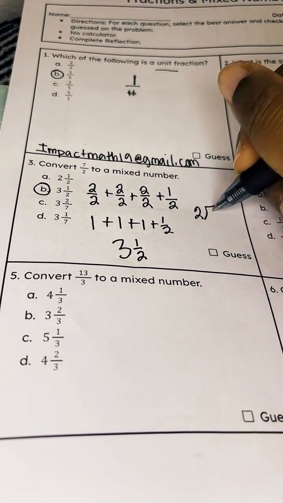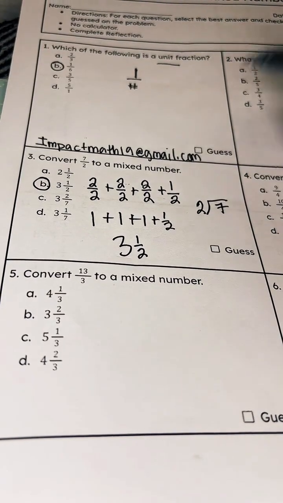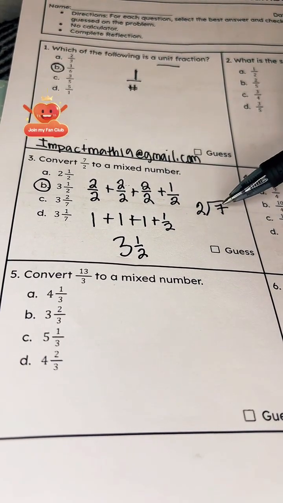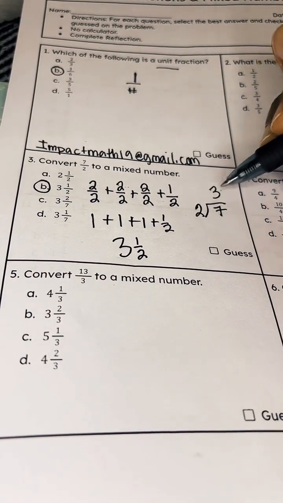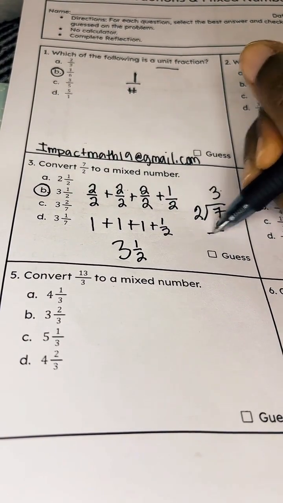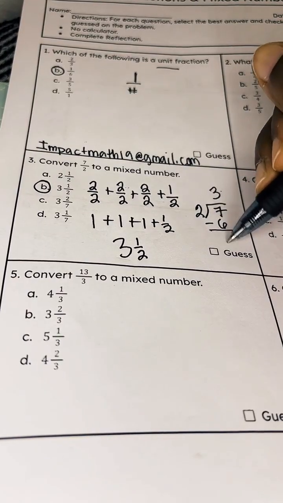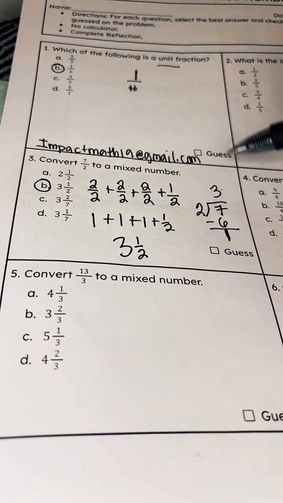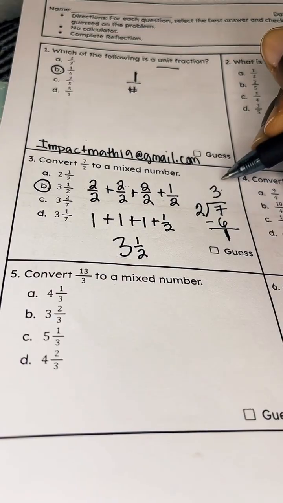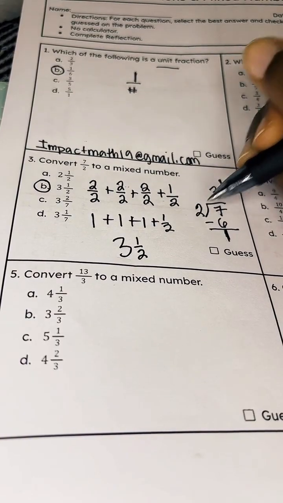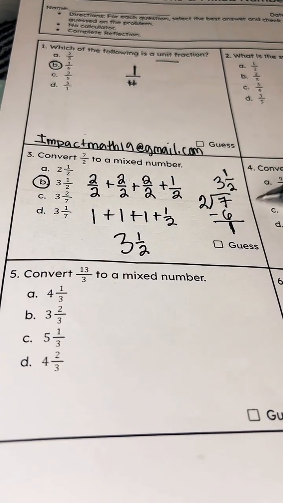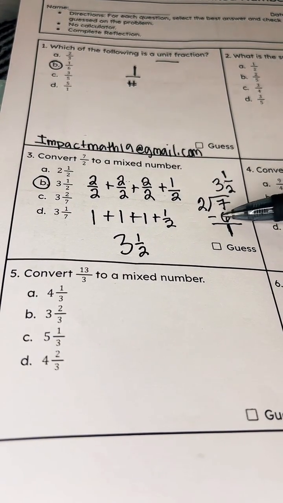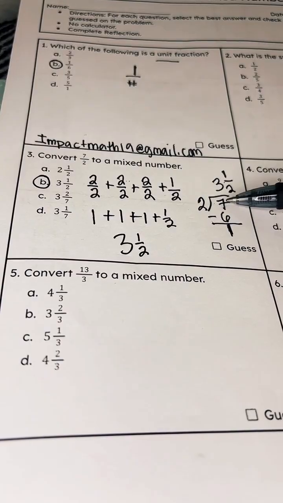2 into 7. Okay? Then you ask yourself, how many 2's can go into 7? Well, 3 can. 3 times 2 gets us 6. And then we will subtract. 7 minus 6 gets us 1. Now this remainder is going to be your numerator, and the 2 is going to be your denominator. That's the way that I was taught my whole life, is just divide it.